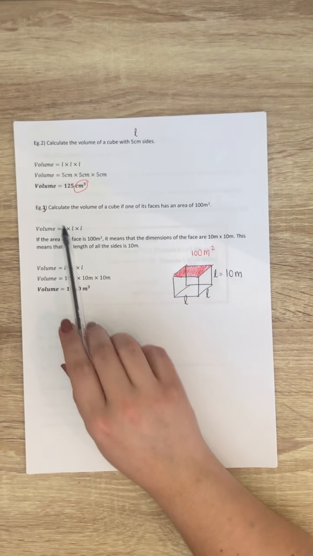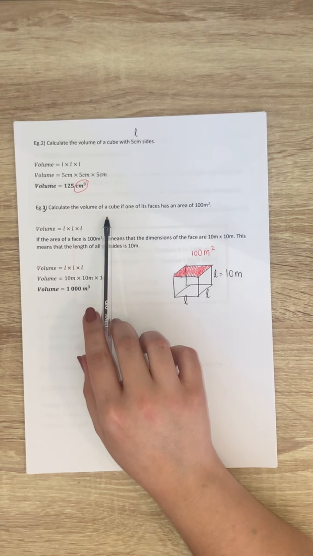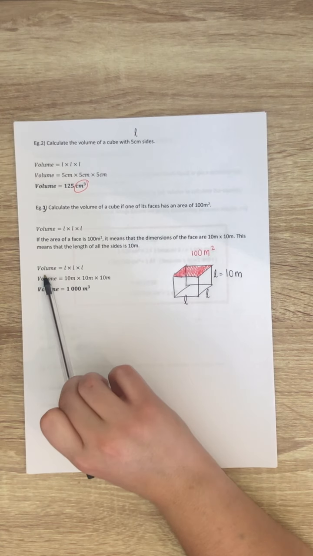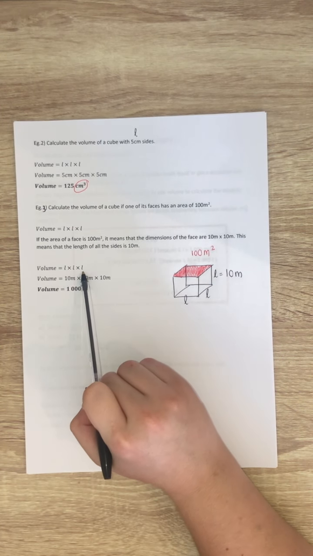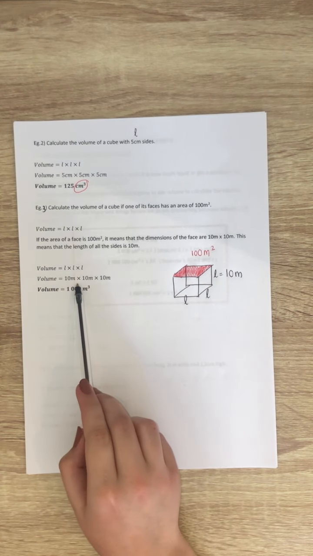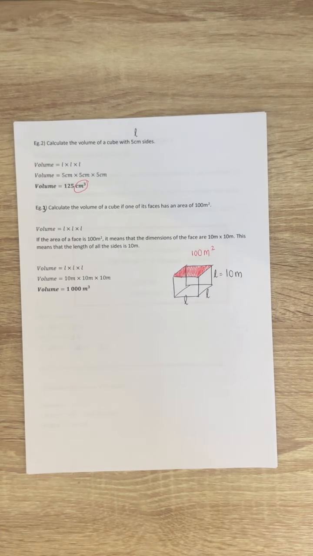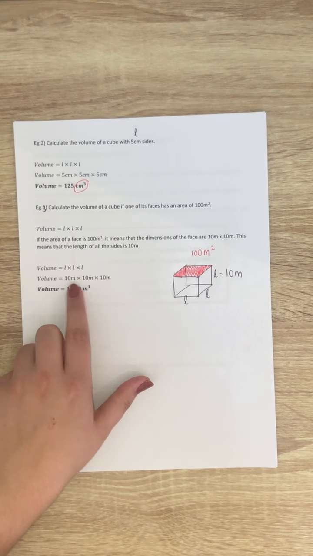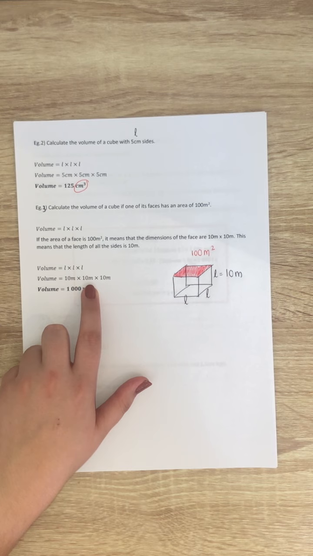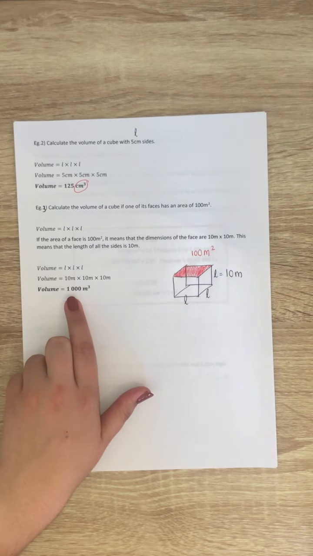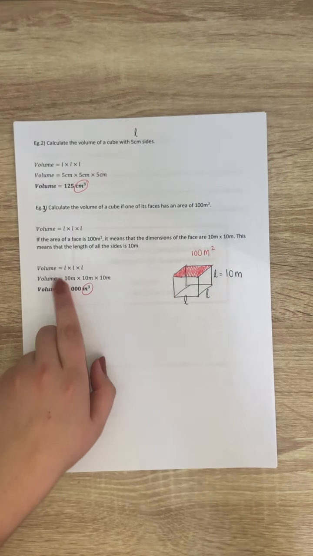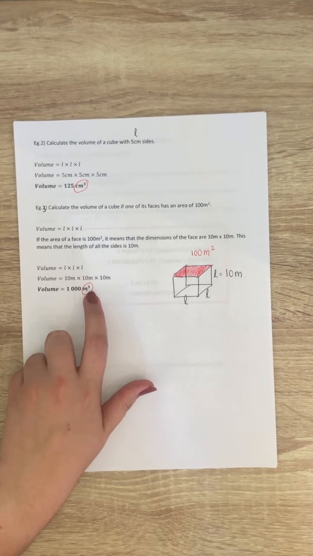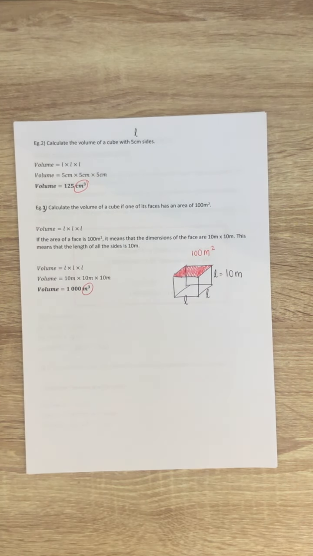Now we're not done. Remember, they want the volume of this cube. So their volume is length times length times length. So it's 10 meters times 10 meters times 10 meters. 10 times 10 is 100. Times 10 is 1000. Now again, because there are 3 values, there must be a 3 as your exponent. So it's meters cubed. So guys, just a recap.